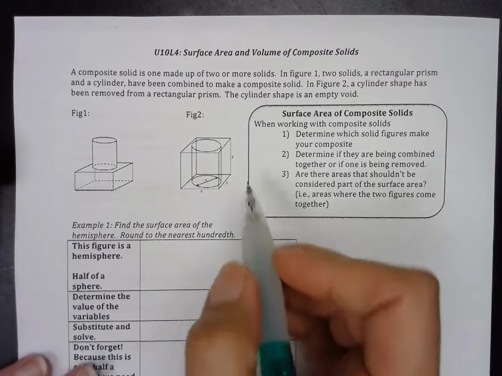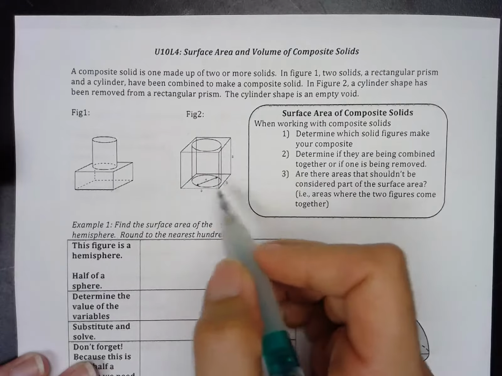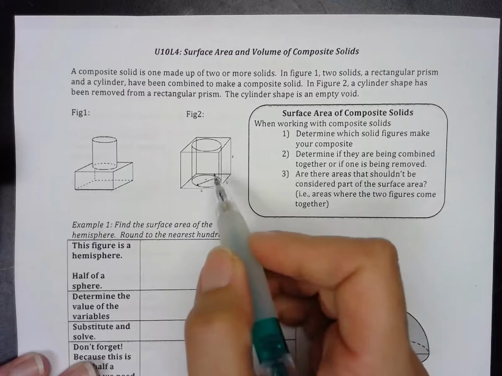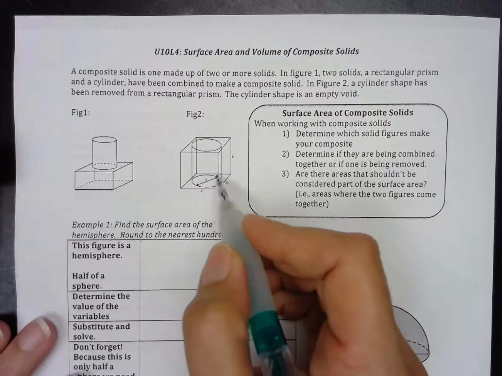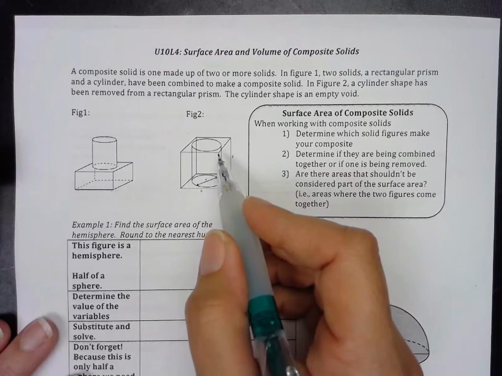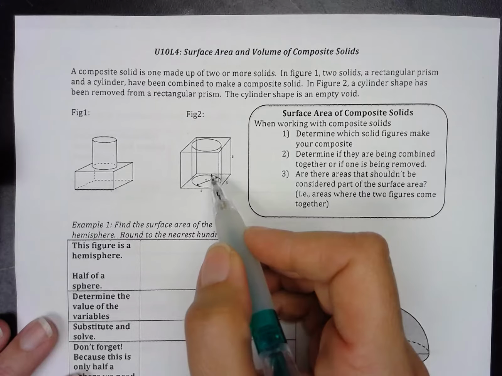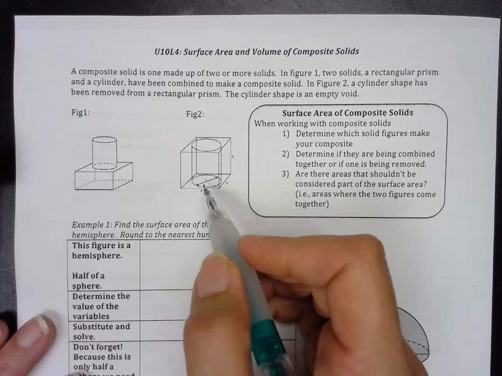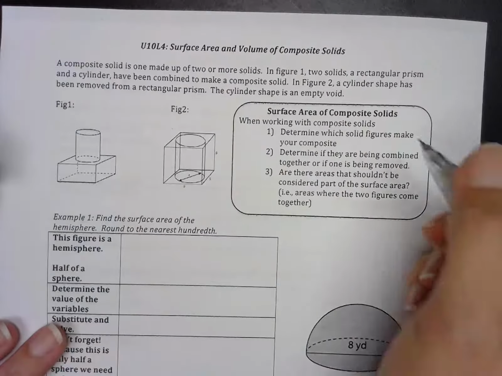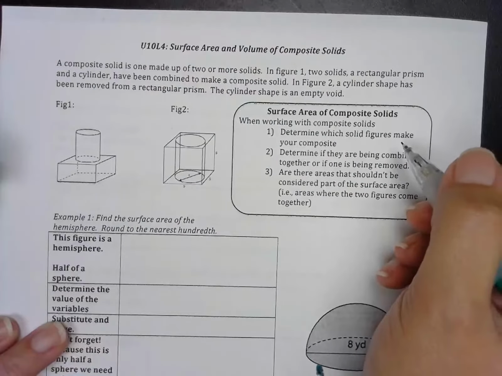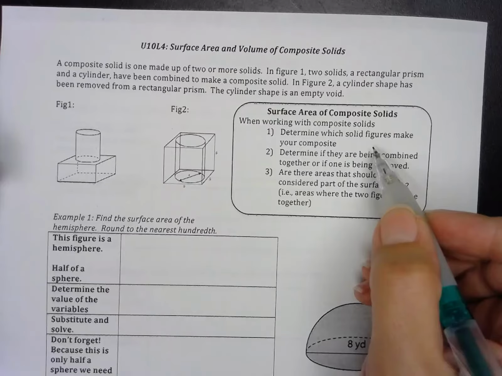Now, sometimes we put them together like this. This is actually a rectangular prism with a cylinder drilled out of the center. It's been removed. So this is actually a void in the middle, and we would use the fact that we know the size and the shape of that cylinder in the middle to determine what was left of the rectangular prism. So when we're doing surface area of composite solids, we want to determine what solids we have.